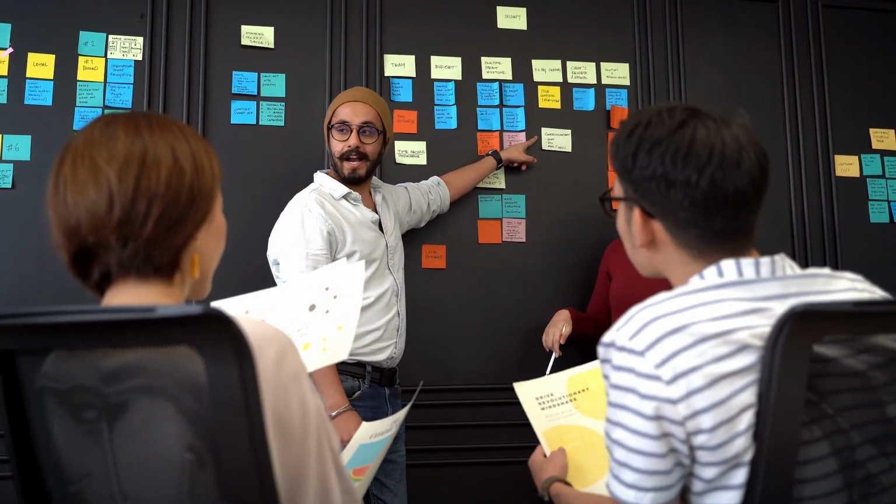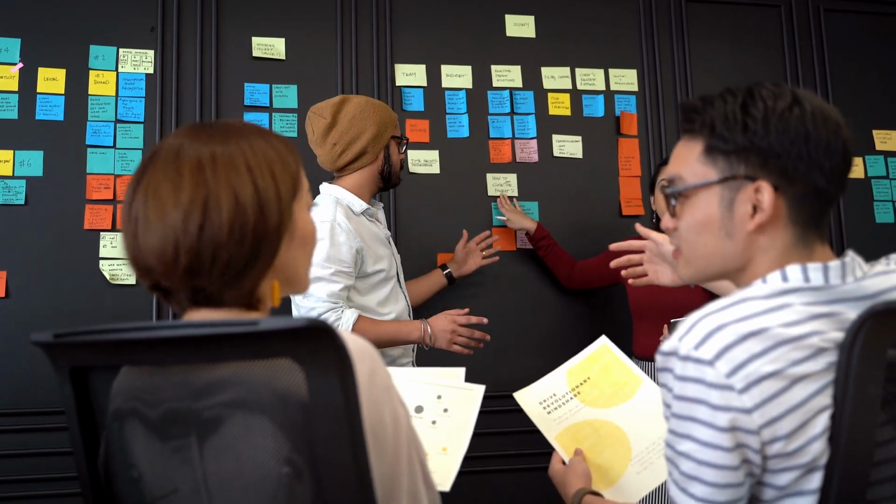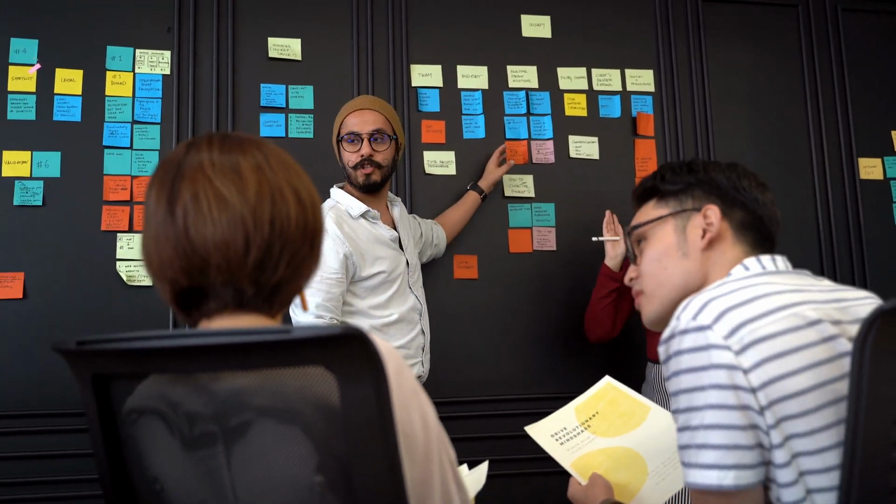So just go ahead and explore every feature there is to offer on the tools that we have talked about: Studio DID, 11 Labs, and Leonardo AI.